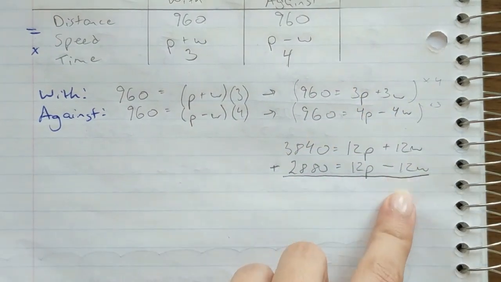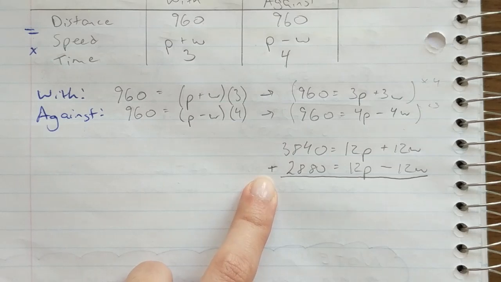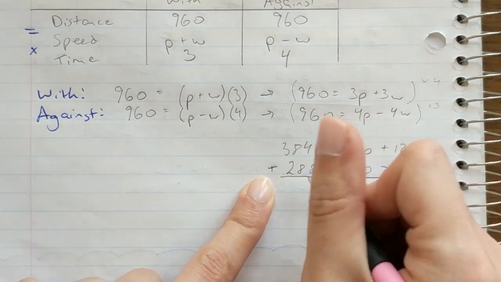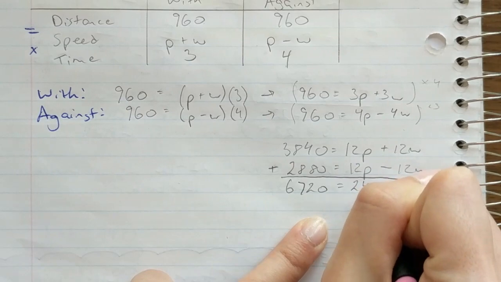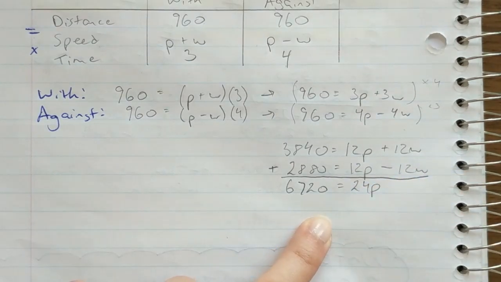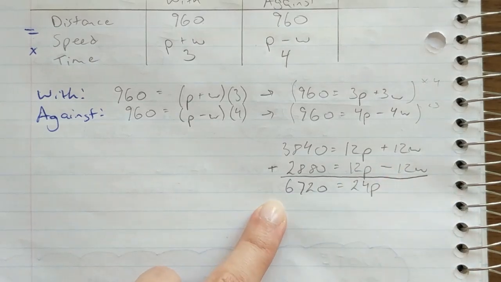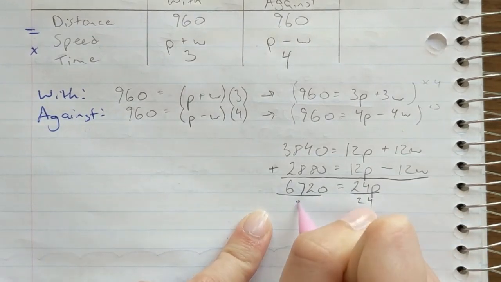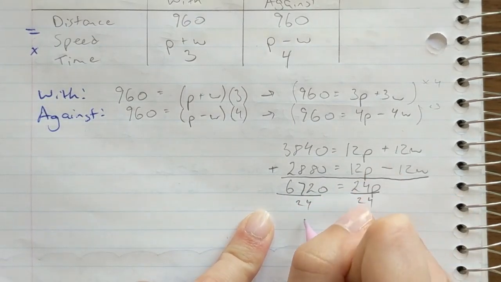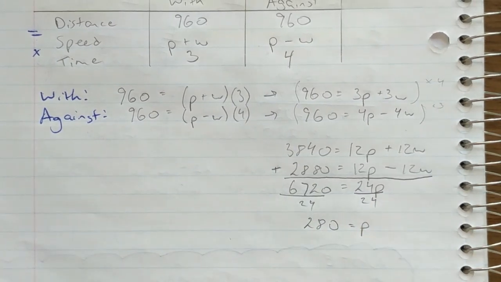I'm going to add, because I already have a variable that has opposite signs. 3,840 plus 2,880 gives me 6,720 is equal to 24P. 12 plus negative 12 cancels out. So then I divide both sides by 24. Okay, that is equal to 280 is equal to P. Remember, P is the speed of the plane.